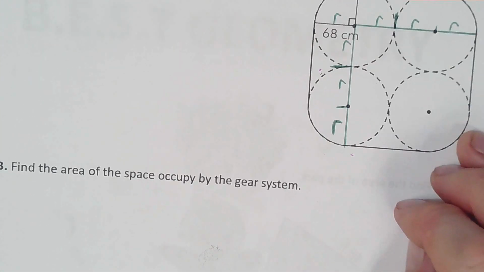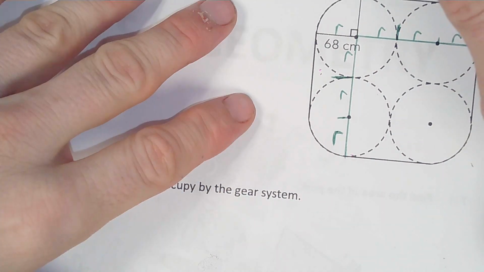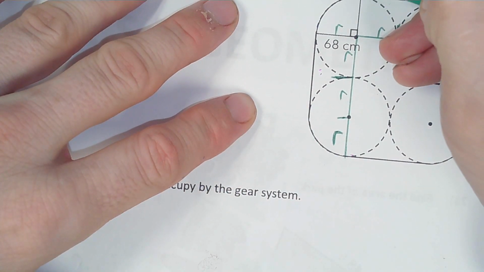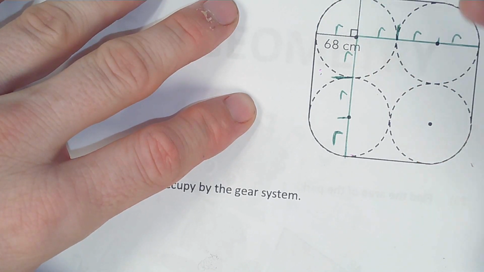Going the whole way, going this way, we have 4 radii. Going this way, we have 4 radii.